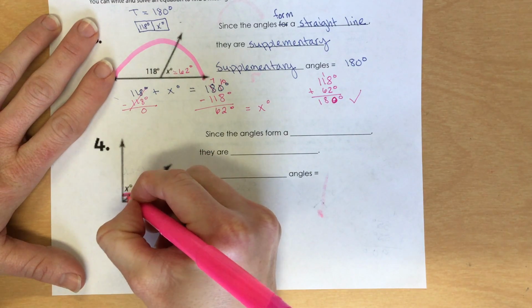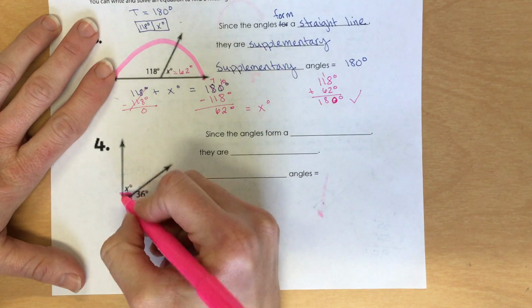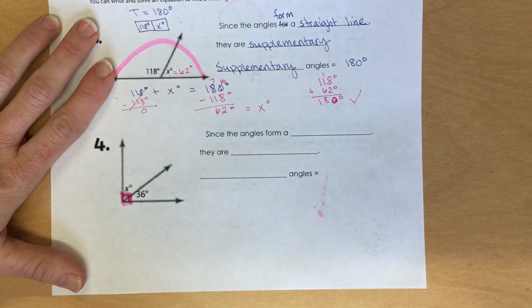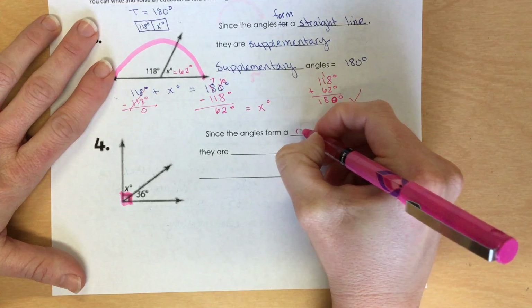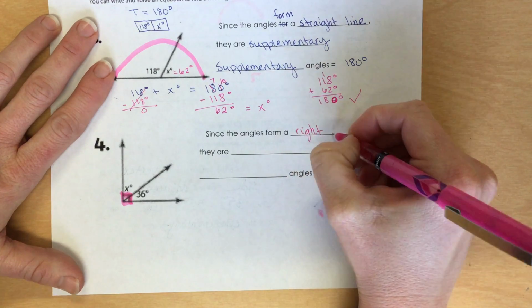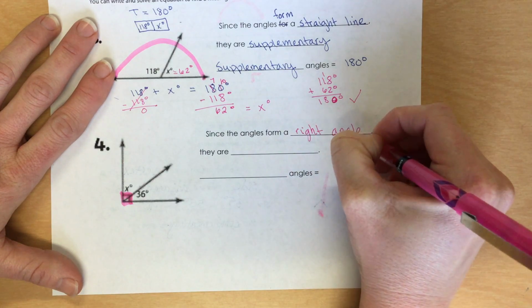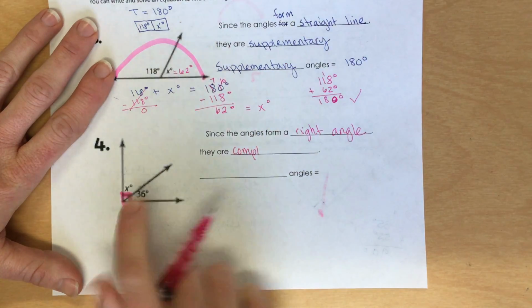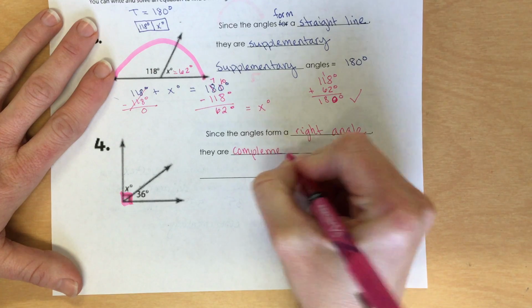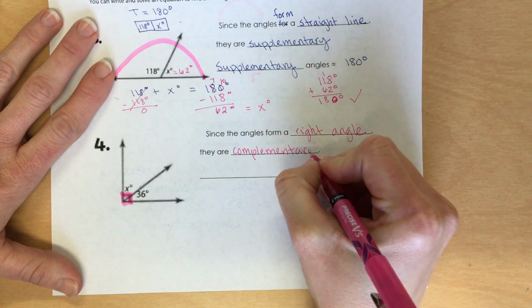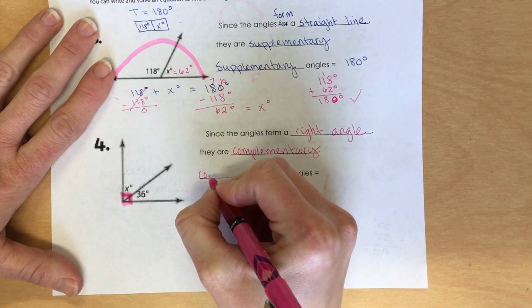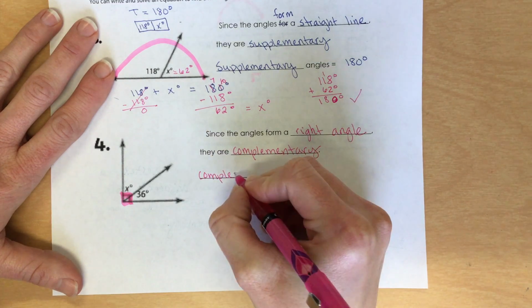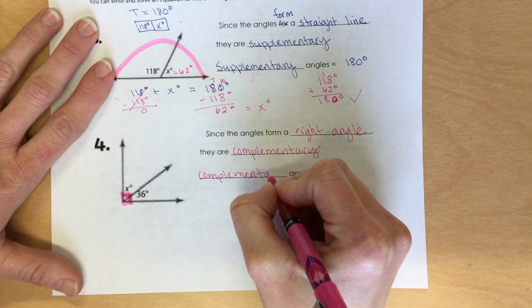I see this right angle. So since these angles form a right angle, they are complementary. Remember, corner, complementary, right angle, complementary. What do we know about complementary angles?